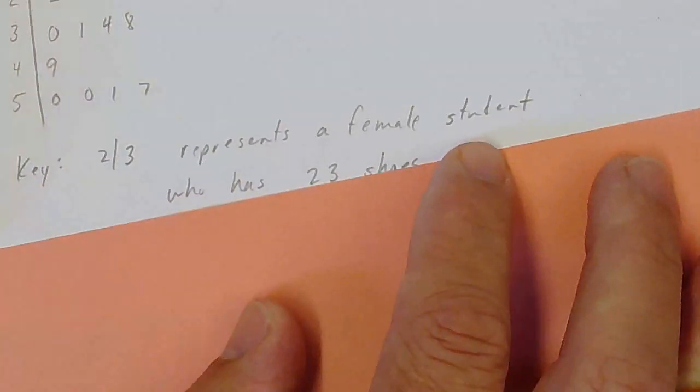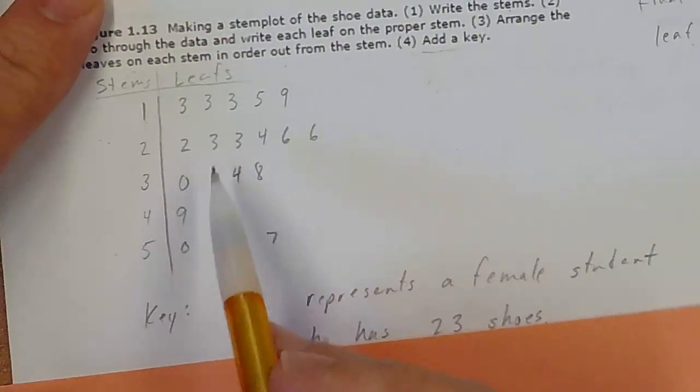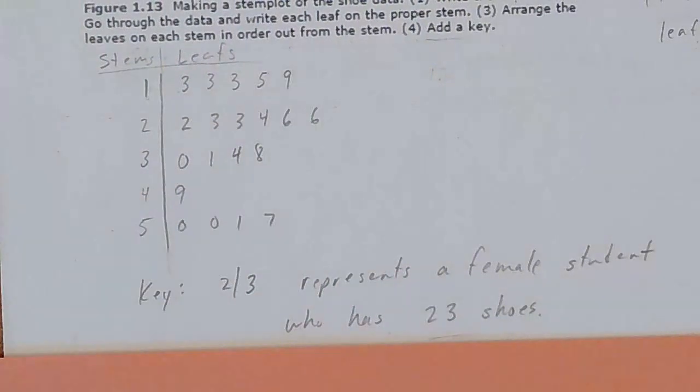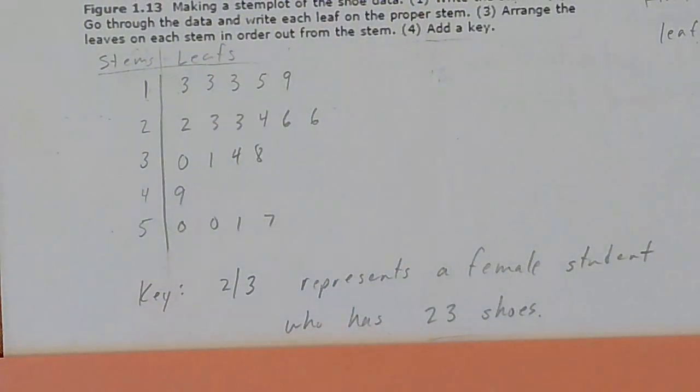Don't forget the key. Grab a data point, like the 2 and the 3. So 2|3 represents, you could simplify it a little more, just 23 shoes at the minimum, but I was pretty specific here: a female student who has 23 shoes. Questions? Good, great. Let's move on.